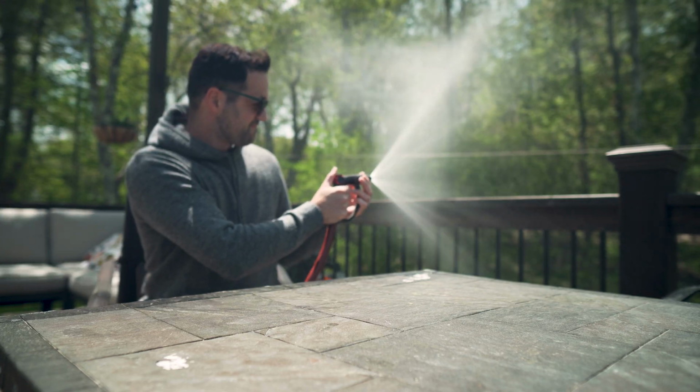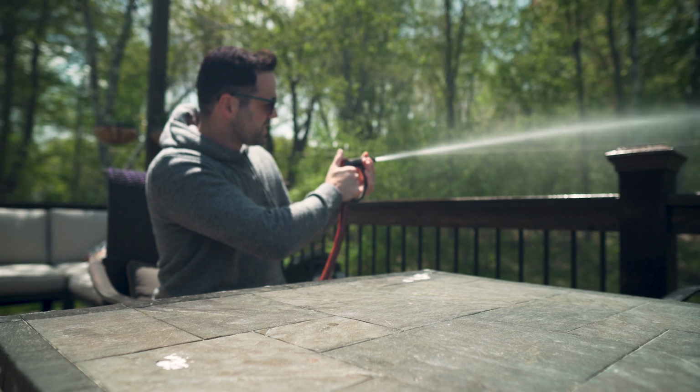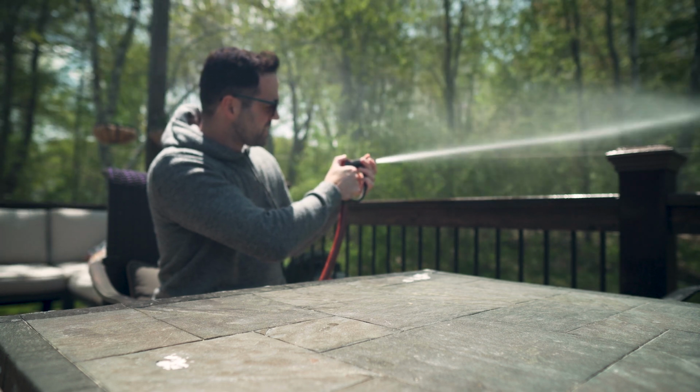So I could have this closed down really tight, and when I open the valve, there's just like a mist coming out. So in order to fill the glass halfway, I'd have to have the valve open for a very long time in order to fill it up. Or I could have the nozzle opened up really large, and I would only need to have the nozzle open for a very short amount of time in order to fill the glass.